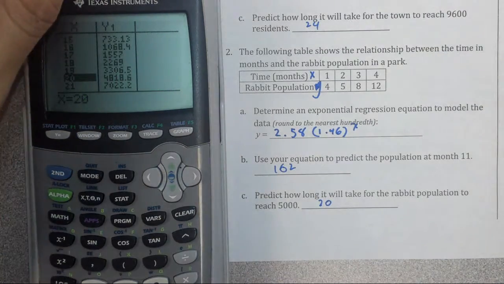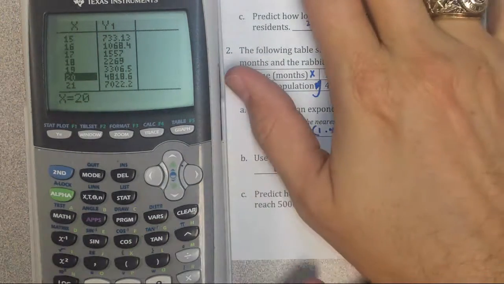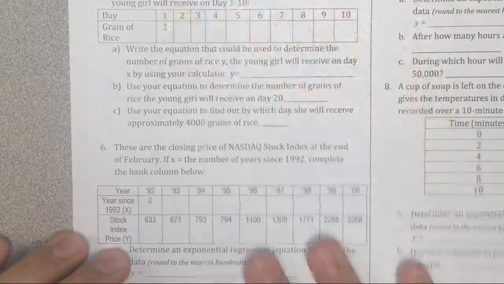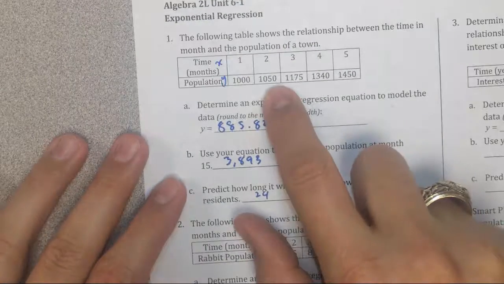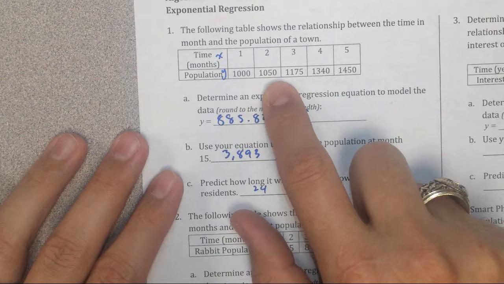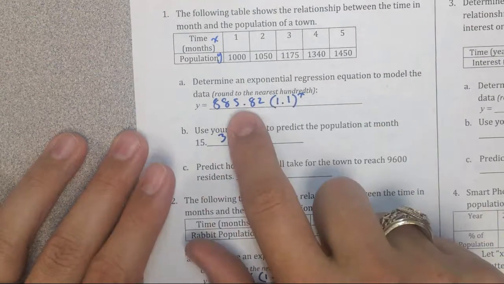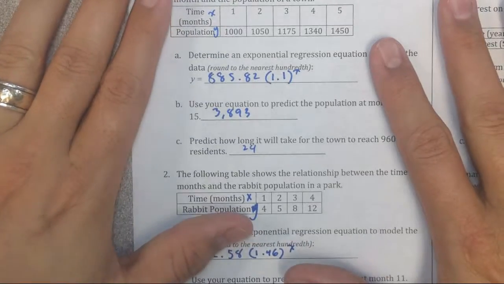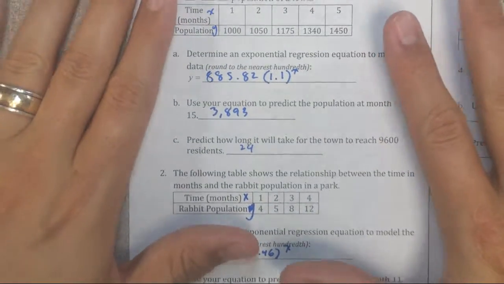What y'all are going to do right now is use what I just talked about and start finishing these. This is plugging in to the calculator, finding the equation, and predicting. This is going to show up several times on your next test.